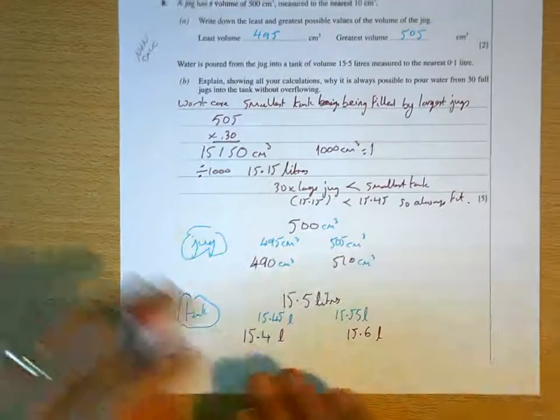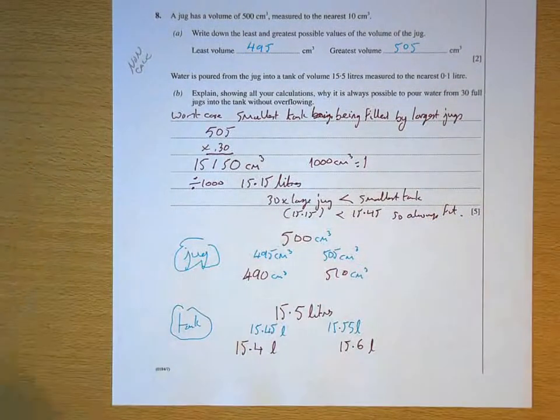Okay, so you've got to be quite careful with your logic and the way that you're working with questions like that. Quite tricky.